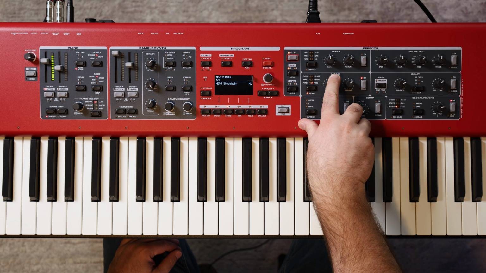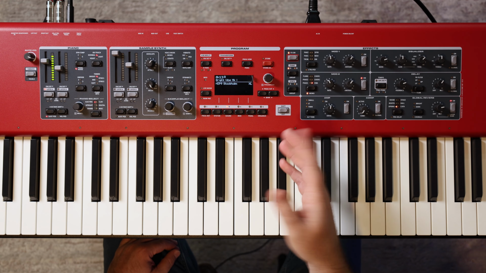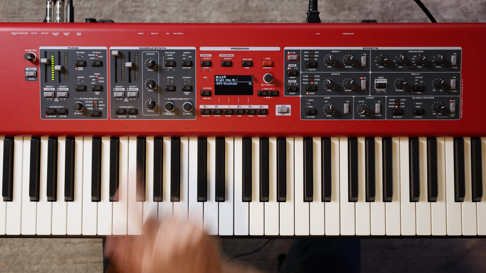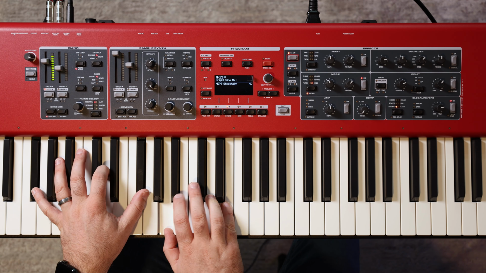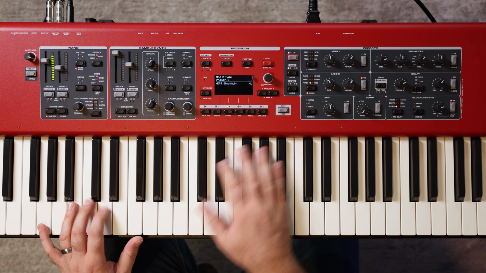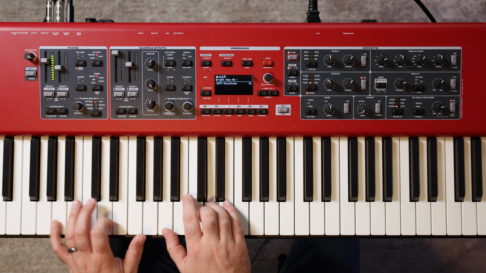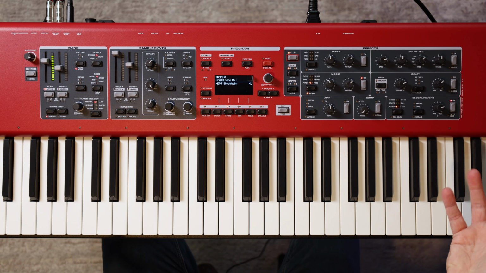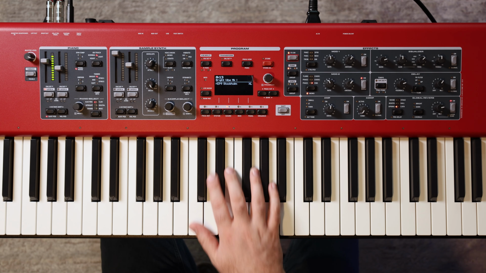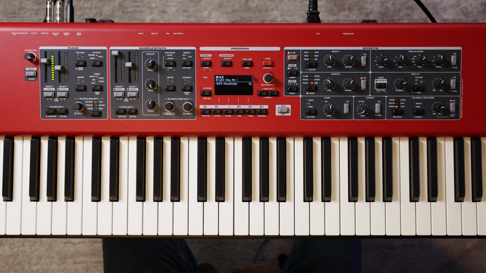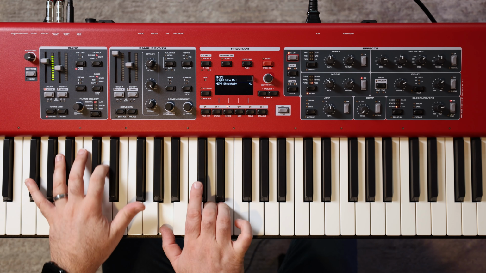So when we make a change, like an effect or any change, we get this little E next to our program number, letting us know that we've edited this program and those edits are not saved. If we turned the keyboard off, turned it back on, or just move away and come back, it's always going to reload the program to the saved instance of that.